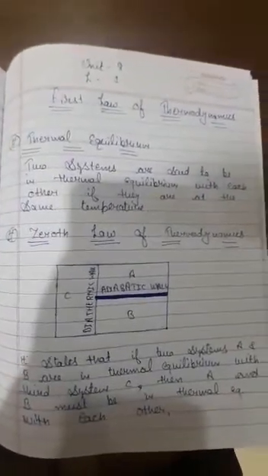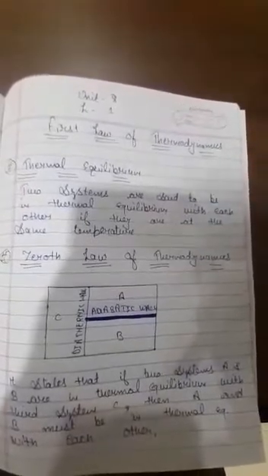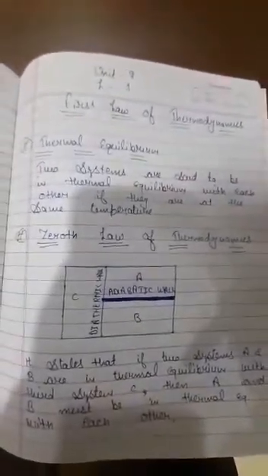Good morning, students. So today we are going to start our new chapter from Unit 8, that is first law of thermodynamics. Thermodynamics, as its name clarifies its meaning, means things related to temperature. So we will discuss it in terms of temperature only over here.